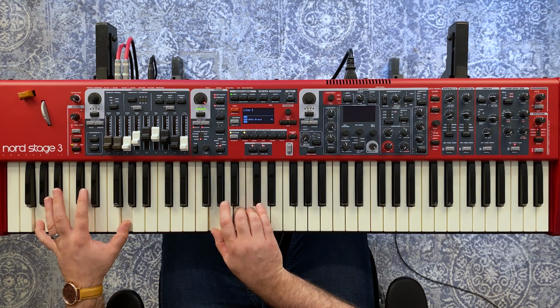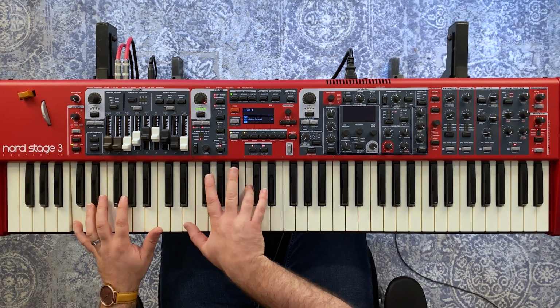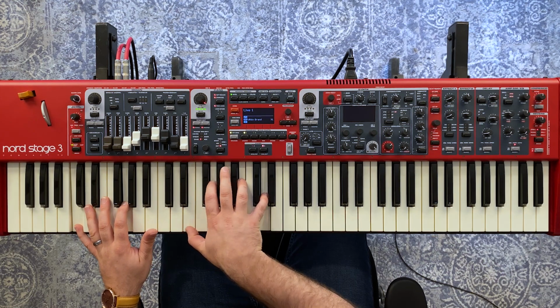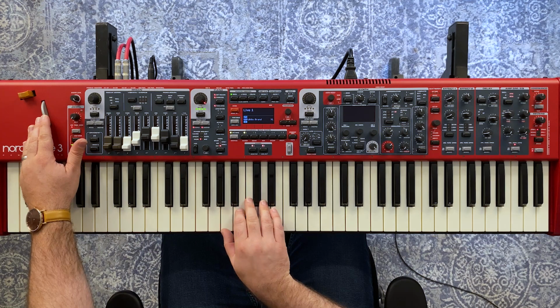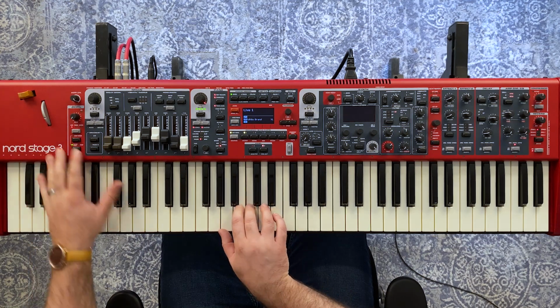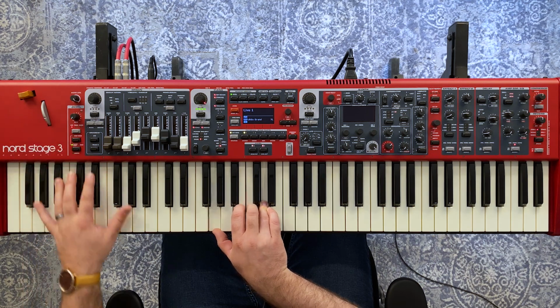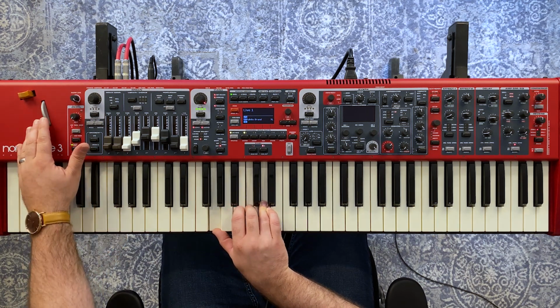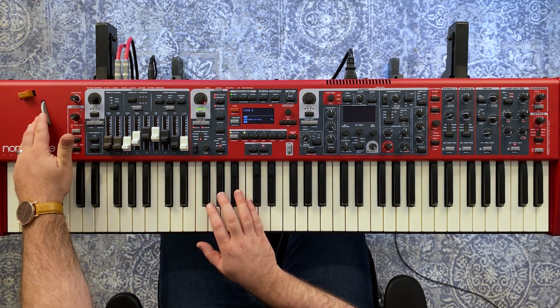And then maybe to a 5, and then back to the 1, 1 sus. So that would be the third one, is extending that 1, 1 sus and adding a 6 and a 5 in there.